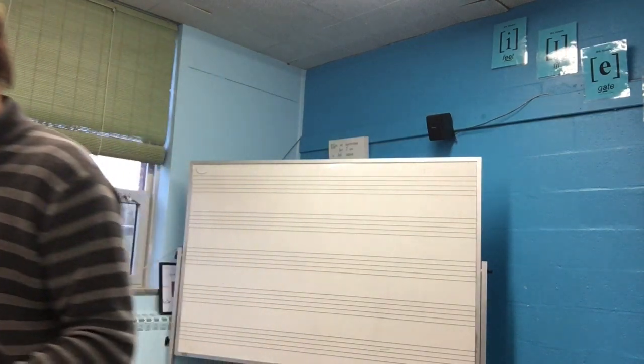Here we go. Intervals. Can you tell me what an interval means? What does that word mean? Go ahead. The distance and pitch between two notes. How did you know that? Because it's written on the top. That's right. An interval of music is the distance between two notes.